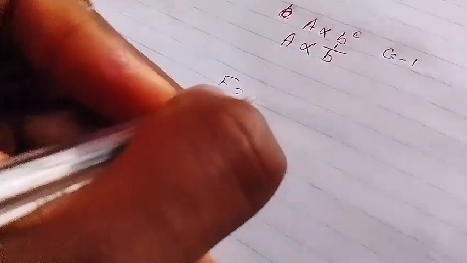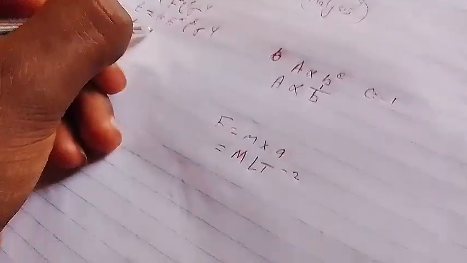Now, when we have T is equal to, the next thing we are going to do is get the dimension for everything. So we have T is equal to K. What's force? Force is equal to mass times acceleration, which is equal to M L T minus 2. So you write this times L T minus 2, everything, you put this alpha on it.